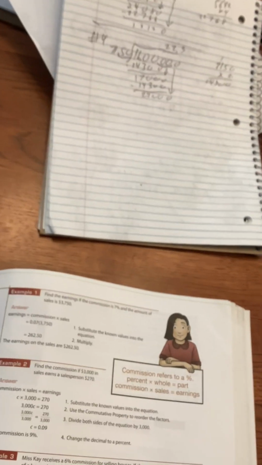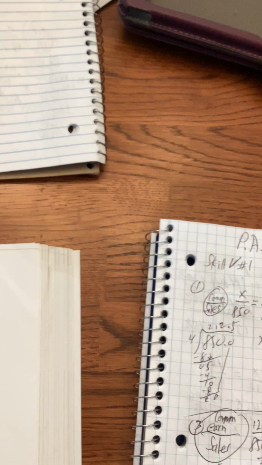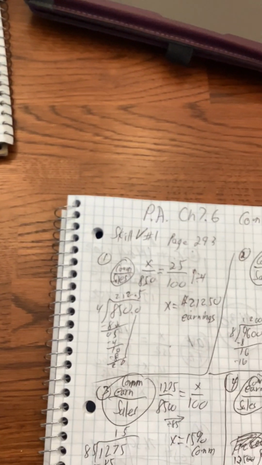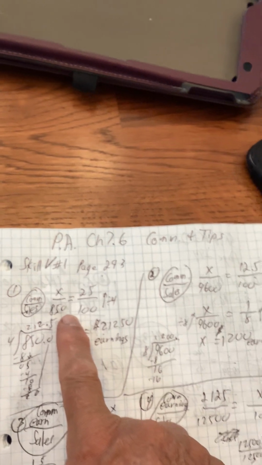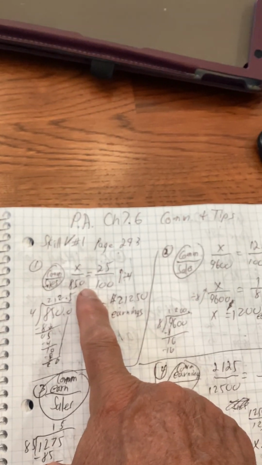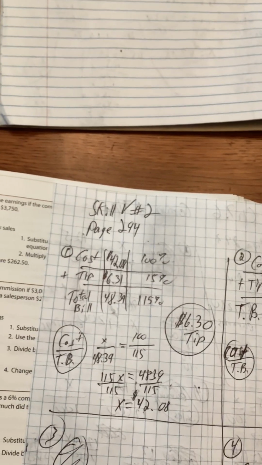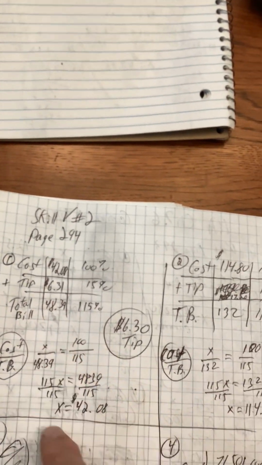7.6 commission and tips. I'm doing it my way, not how the book shows it. You can do it the book way if you want. I'm showing you how I do it. Remember proportions, when a fraction equals a fraction. So make a circle, obey the circle, like I do for commissions and sales stuff. And then when I'm doing tips and cost and total bill, I make a table, obey the table.